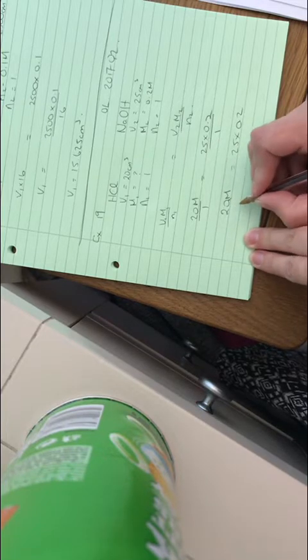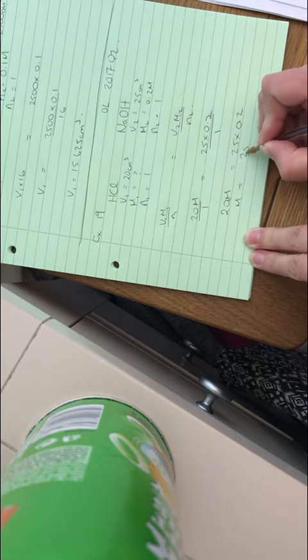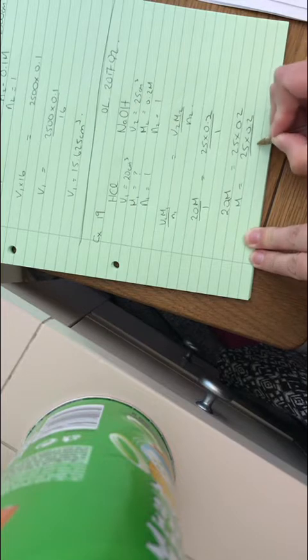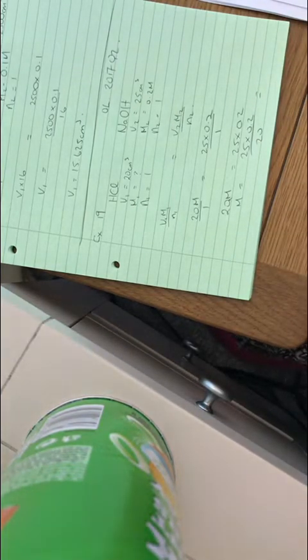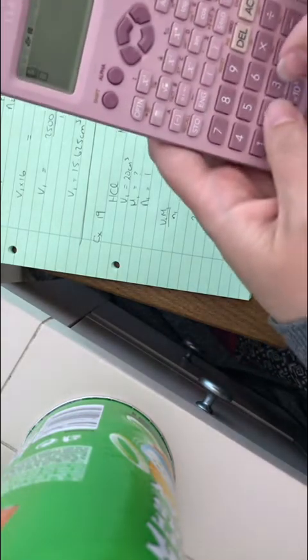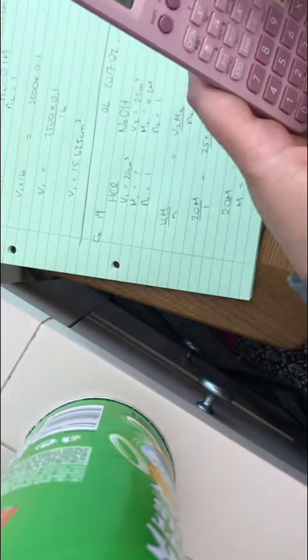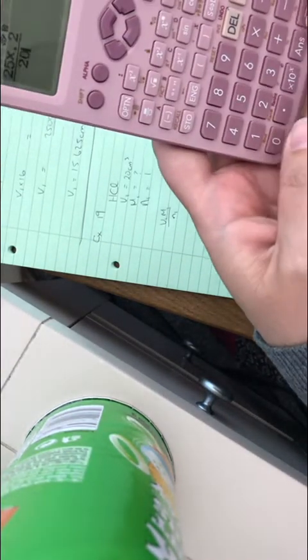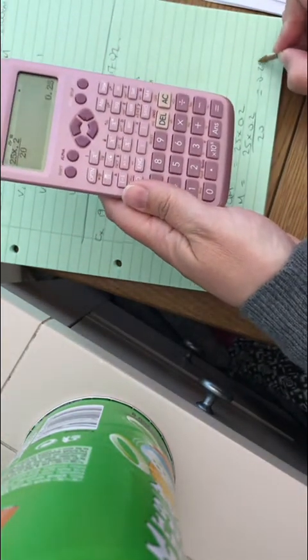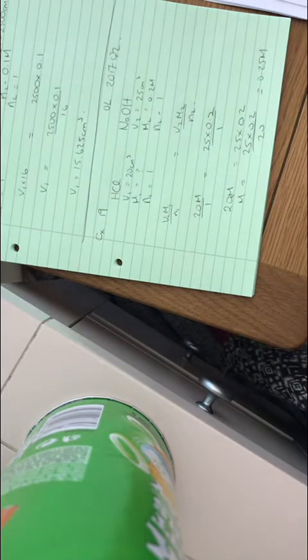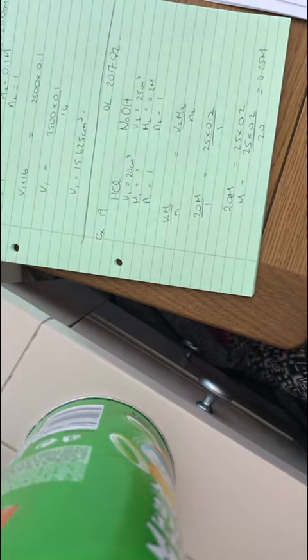It's multiplying at the moment, so I'll divide: 25 multiplied by 0.2 divided by 20. And I'll take my calculator, which just seems to go missing every 3 seconds. I'll use my fraction button, 25 multiplied by 0.2 divided by 20, and I'll get 0.25 molar.